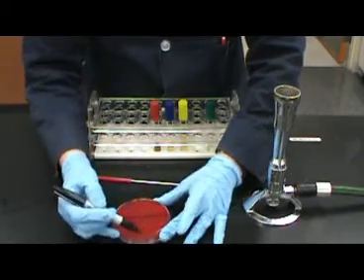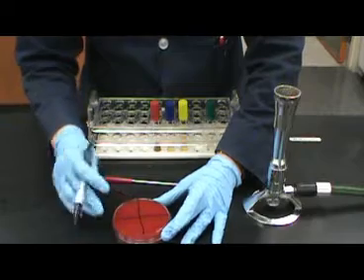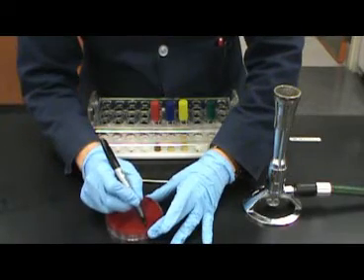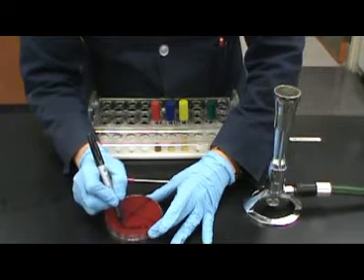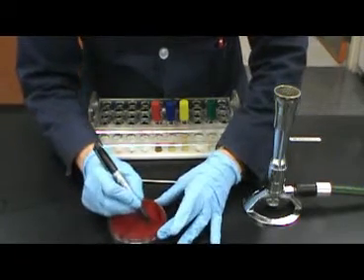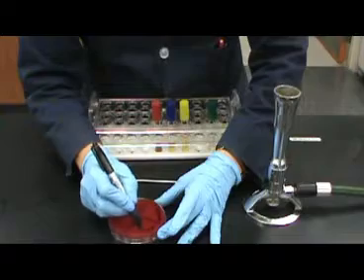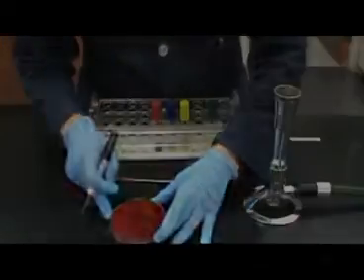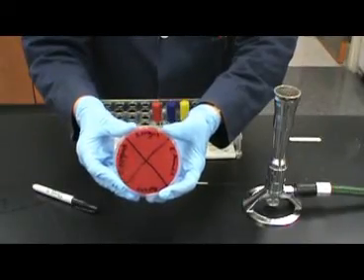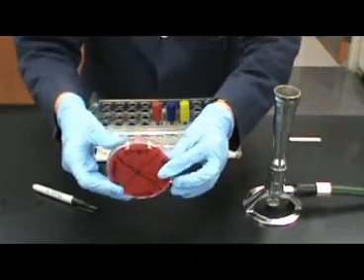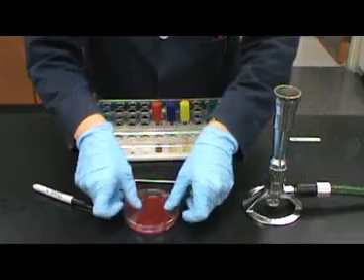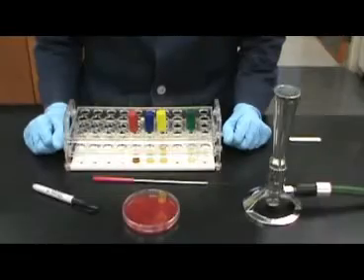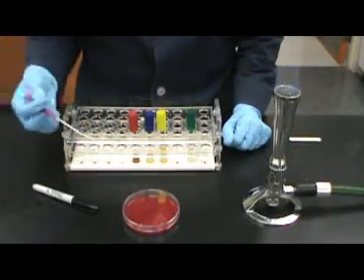To begin, we will be inoculating 4 different bacteria, 3 knowns and 1 unknown. You will want to divide your plate into quadrants by drawing a cross on the back of the plate. Then you will need to label each quadrant of the plate with the bacteria that will be inoculated. Once you have completed labeling the plate, flip it lid side up.